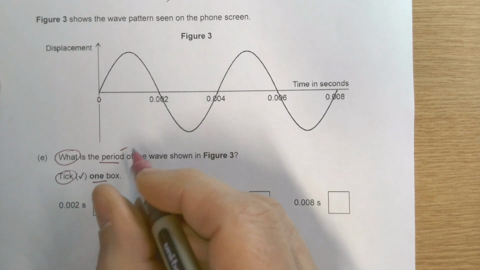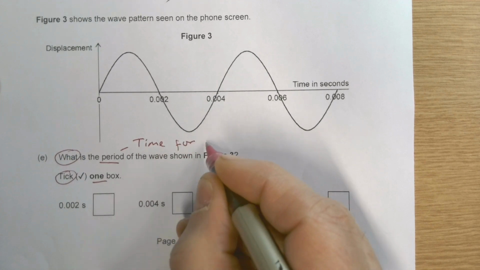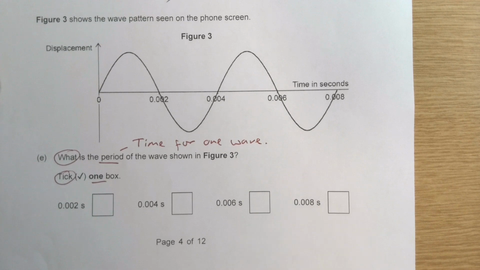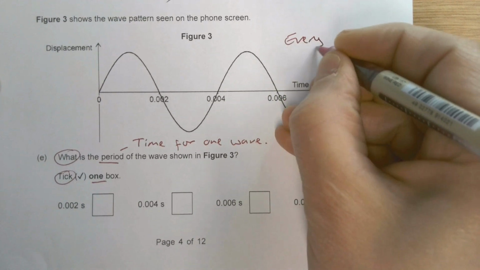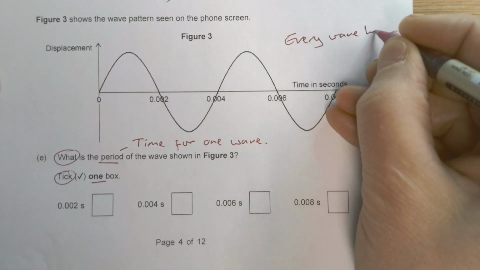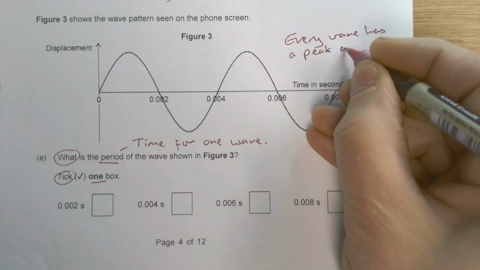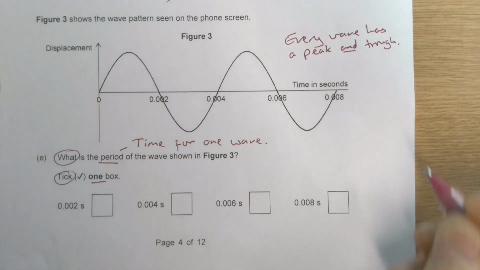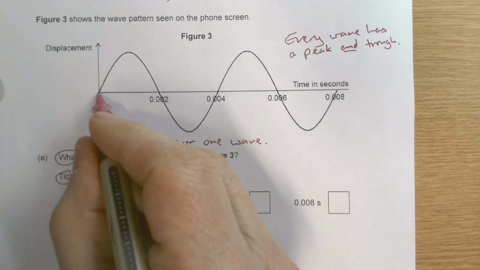The period is the time for one wave. Okay, so it's the total time for one wave. Remember, every wave has a peak and a trough. Okay, but only one. So the easiest way to do this is to start here.